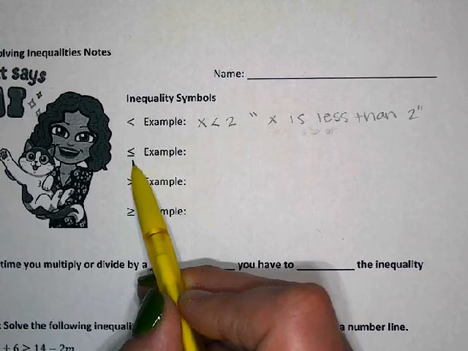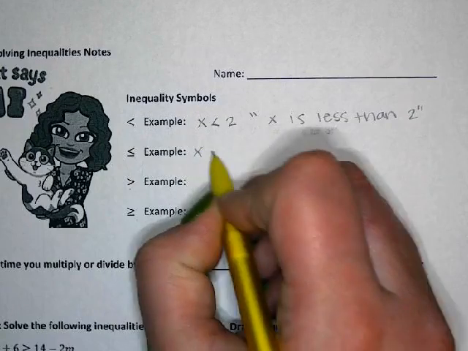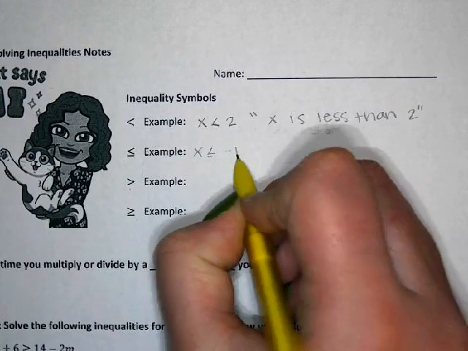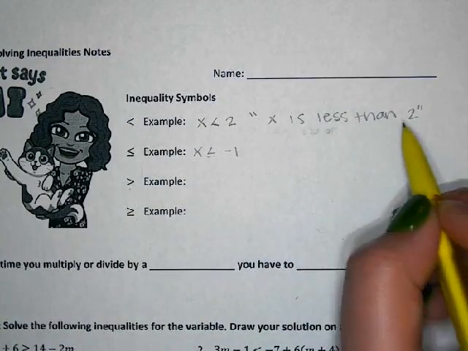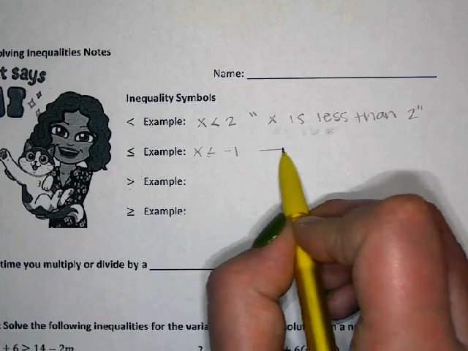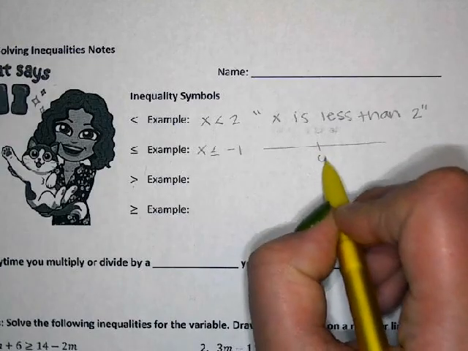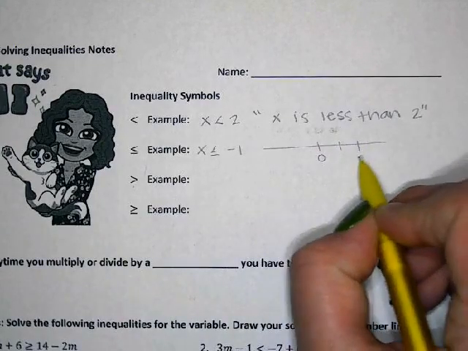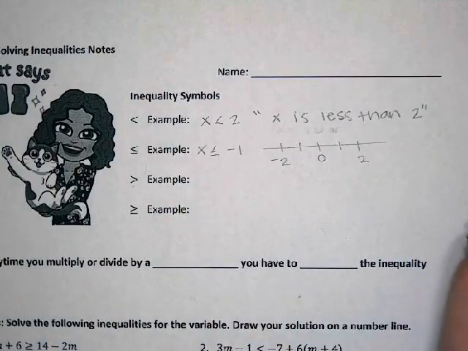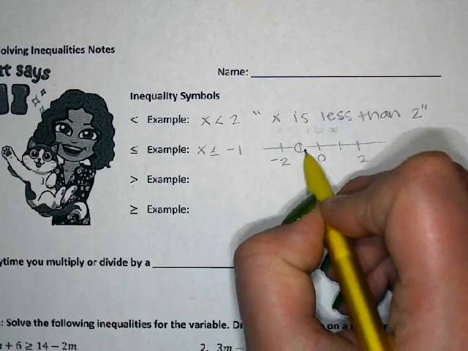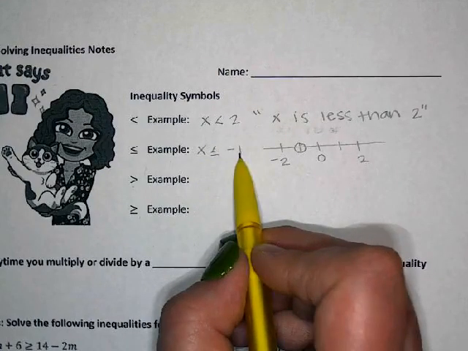Less than or equal to symbol. For example, we could say x is less than or equal to -1. And for this one, instead of writing it out how we would say it, I'm going to go ahead and draw a picture of how we would draw that solution on a number line. So if we had 0, and then +2, and then -2, we would draw a circle on -1. And we would say the solution is less than or equal to -1.